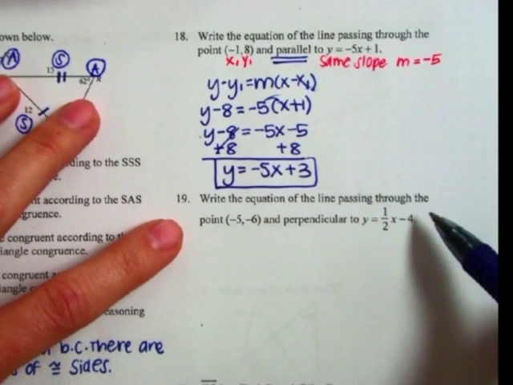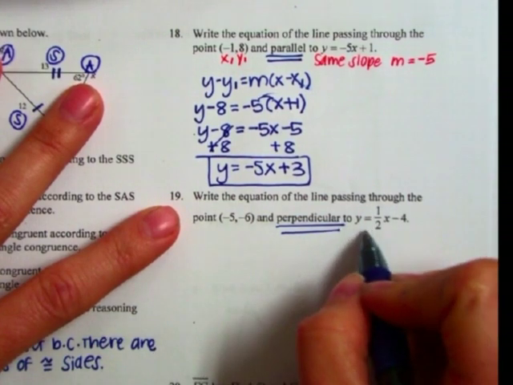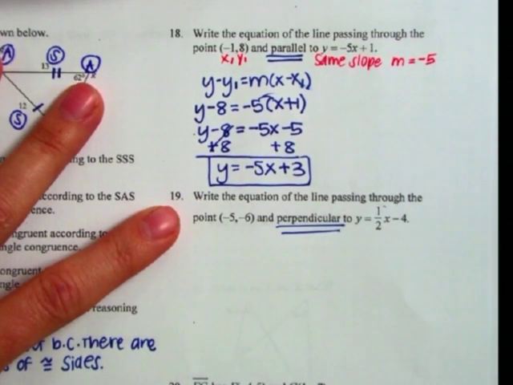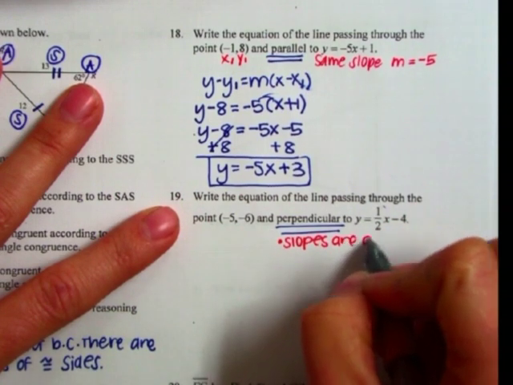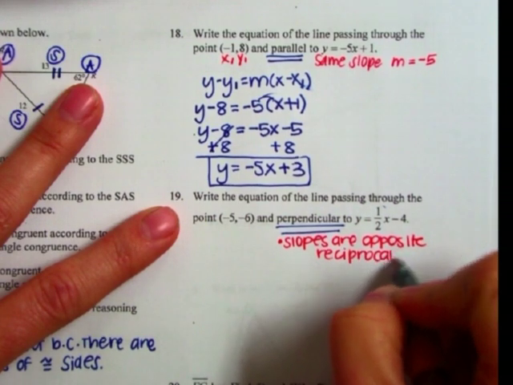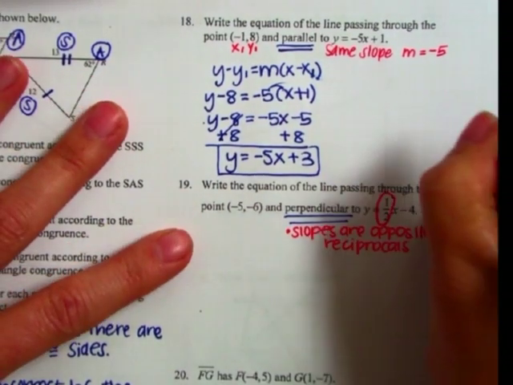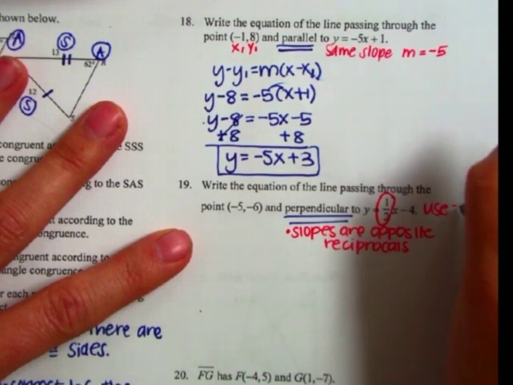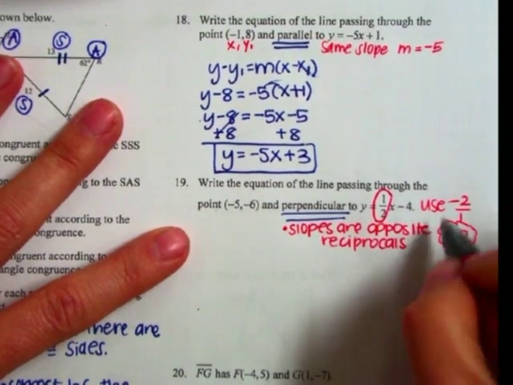Then we're going to write the equation of the line passing through the point negative 5, negative 6, and perpendicular to this line. So I'm just going to write in that we know perpendicular lines have slopes that are opposite reciprocals. So when I look at the slope here of 1/2, we are not going to use 1/2 in our formula. We're going to use the opposite reciprocal. So we're going to use negative 2 over 1, which is the same thing as just saying negative 2. Okay, so that's what we're going to use for our slope.